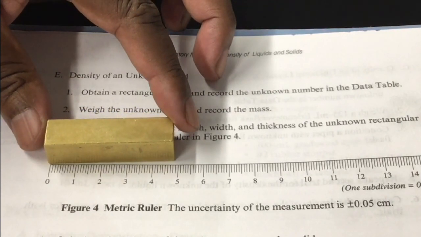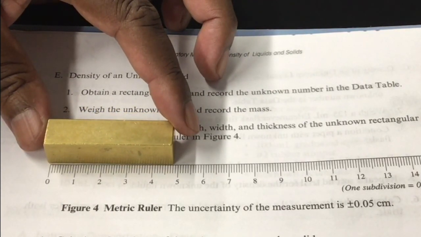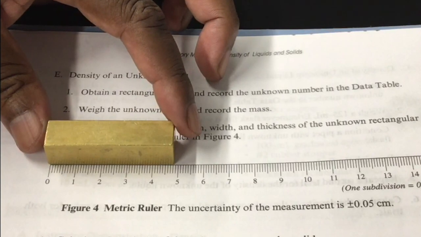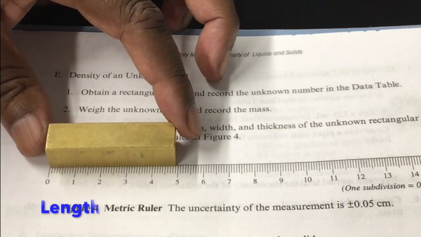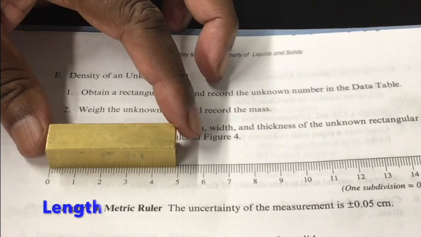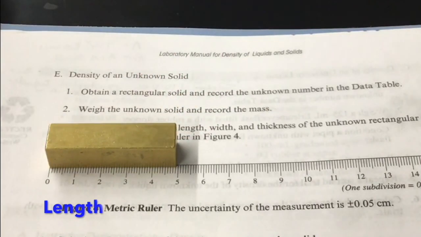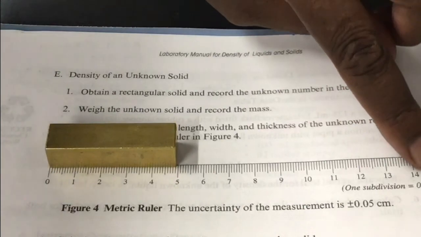I'm just placing the unknown solid next to the metric ruler in the lab manual. Your job is to record the length of the unknown solid to the exact places of decimal. Please look at the end right here.